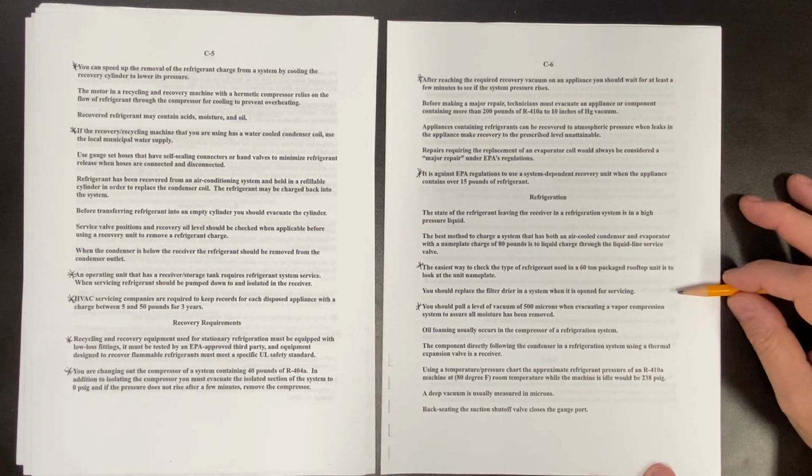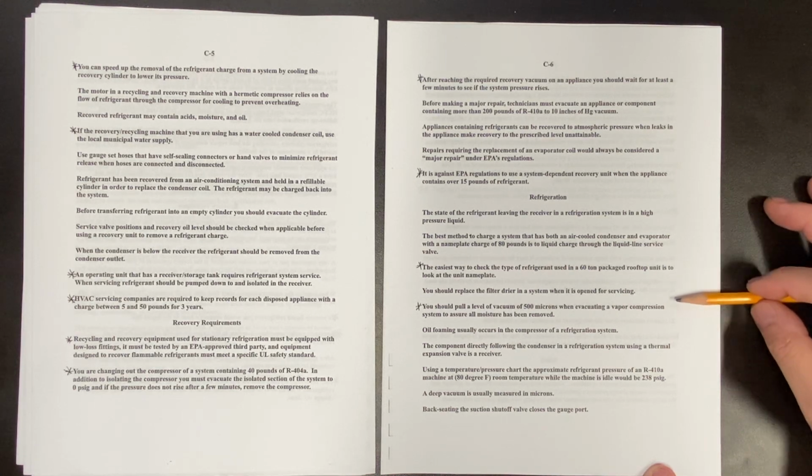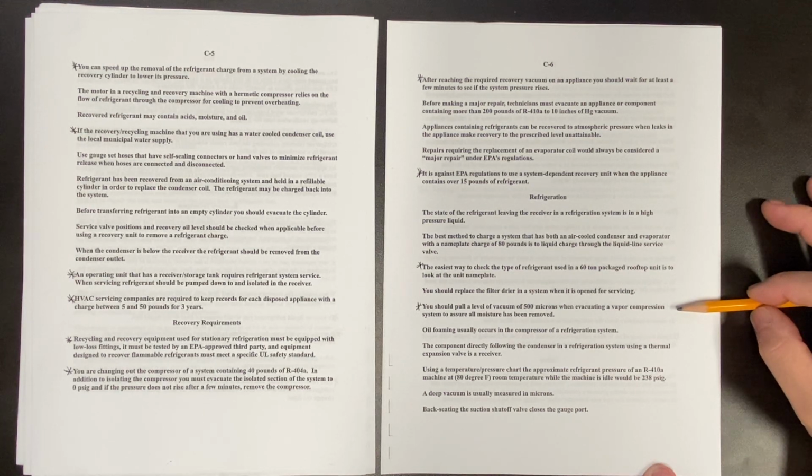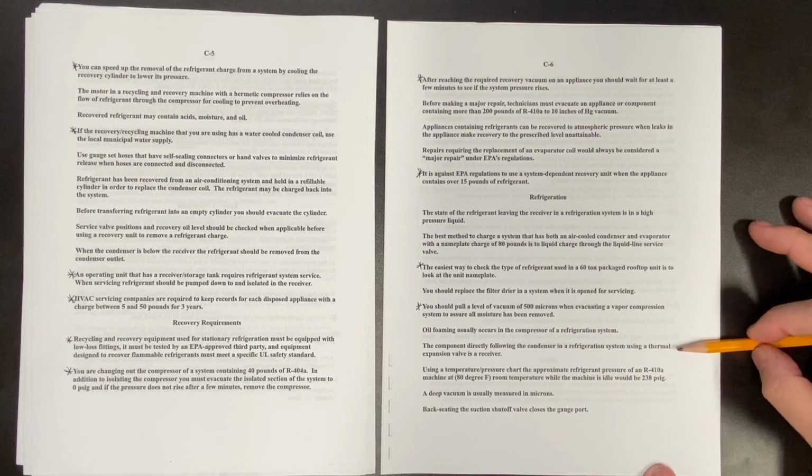You should replace the filter dryer in a system when it is opened for servicing. You should pull a level vacuum of 500 microns when evacuating a vapor compression system to assure all moisture has been removed. Oil foaming usually occurs in the compressor of a refrigeration system. The component directly following the condenser in a refrigeration system using a thermal expansion valve is a receiver.